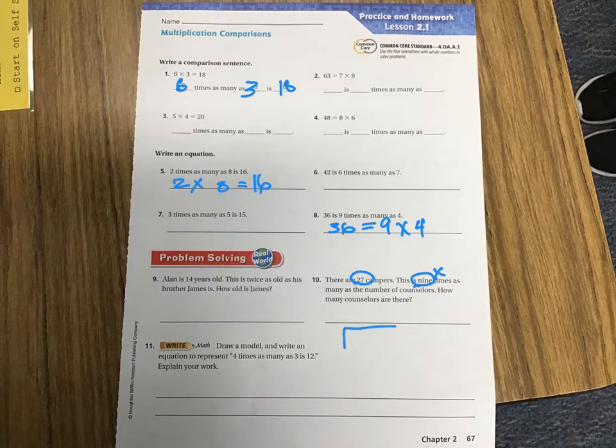So everyone draw 9. I'm going to draw a big long one and break it into 3. And then I'm going to put 3 inside. I'll give you just a second to do that. Everyone should be writing 9 boxes like that. Okay, now I'm going to label it. There are 27 campers, so I'm going to put CA for campers. So this is 9 times as many as the number of counselors.